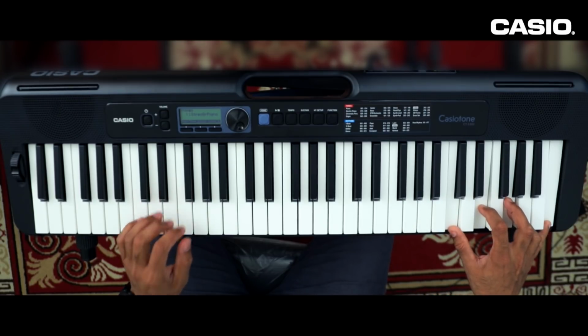So once we are done with the chords and arpeggiator functions and how to arpeggiate that, we will next be advancing into the finger techniques.